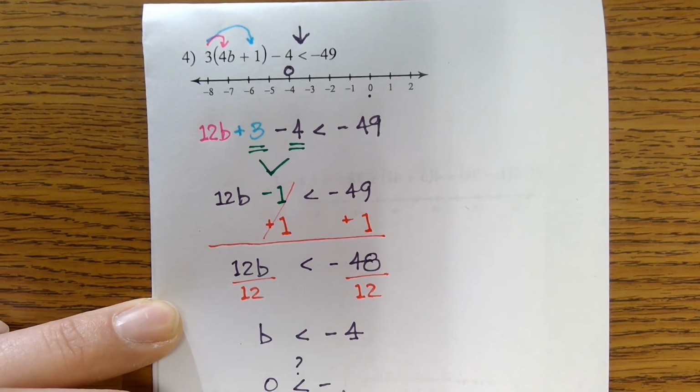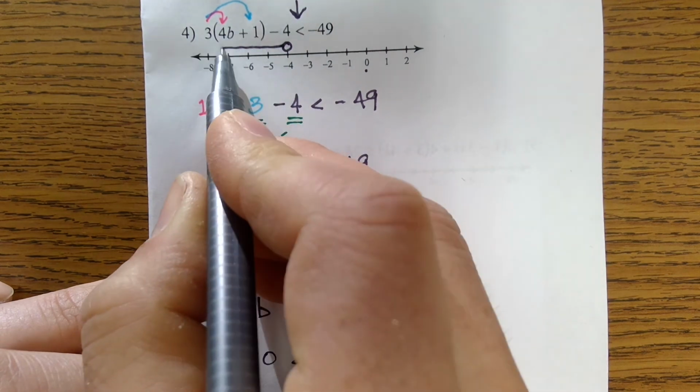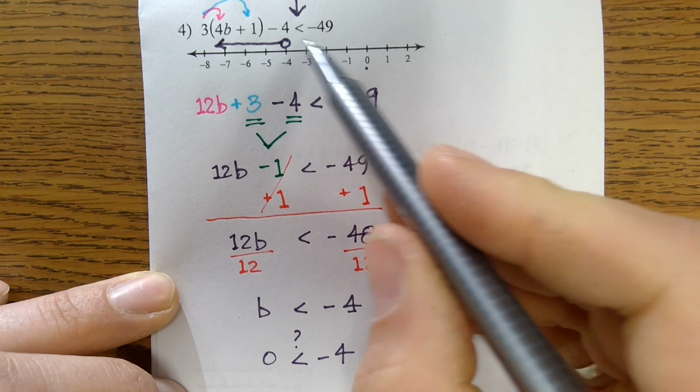Is 0 less than negative 4? No. That means graph it the other direction, away from 0. If it had been true, I would have graphed toward 0.